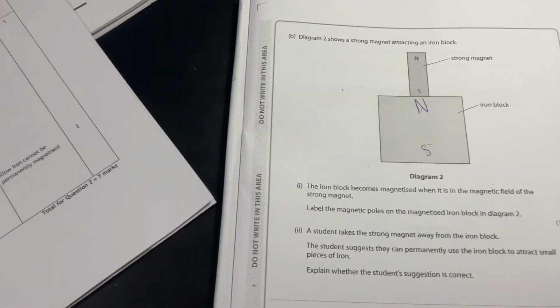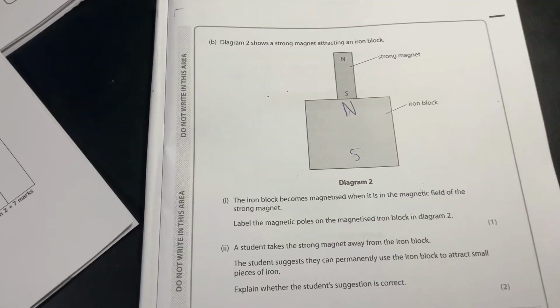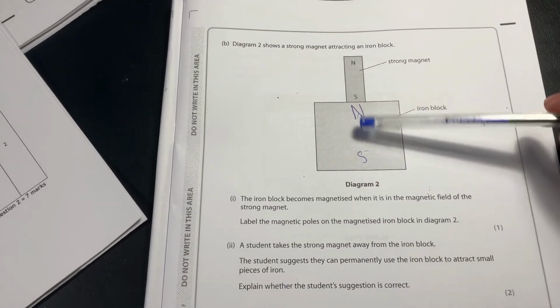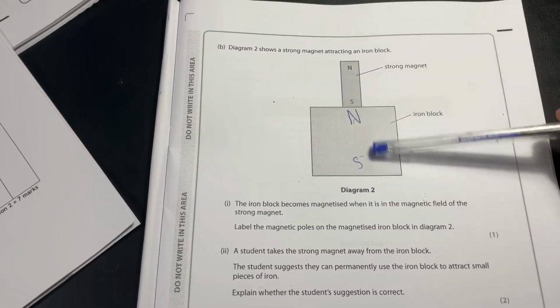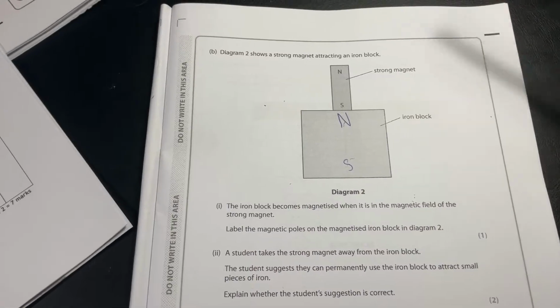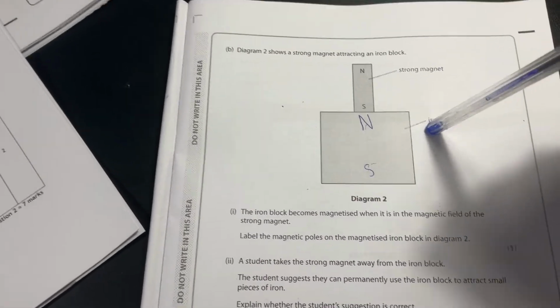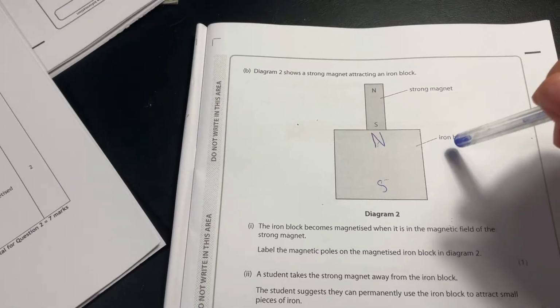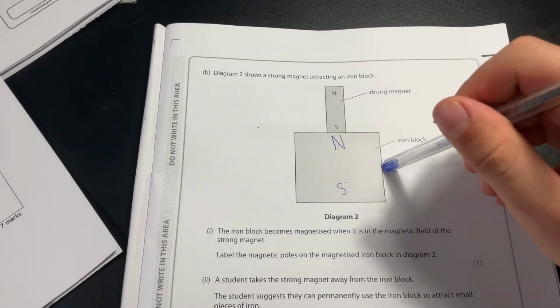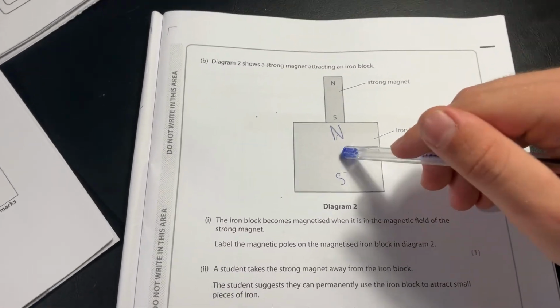Because if the two forces would act in the same direction, they would push each other away. So, because here in this question we don't really want that to happen, we would need the north and south facing the opposite direction.